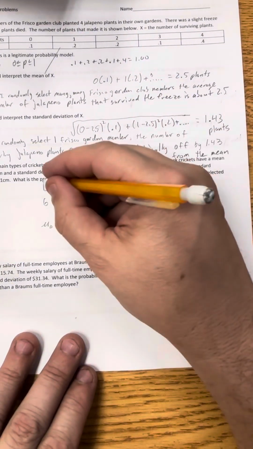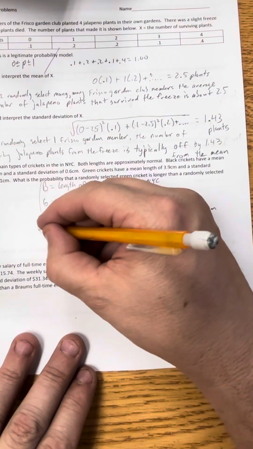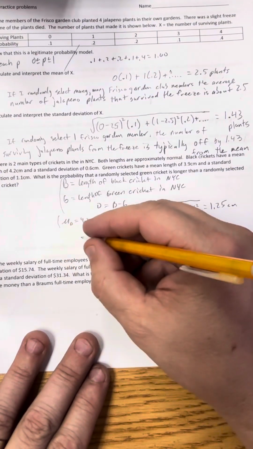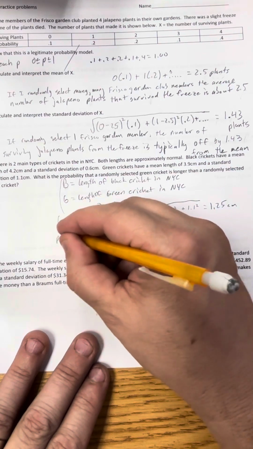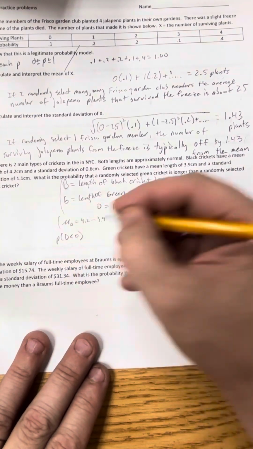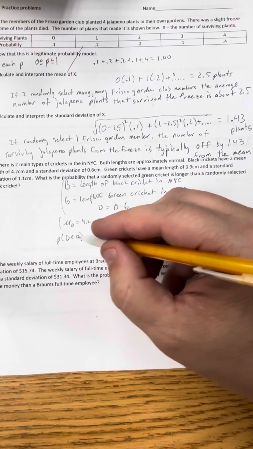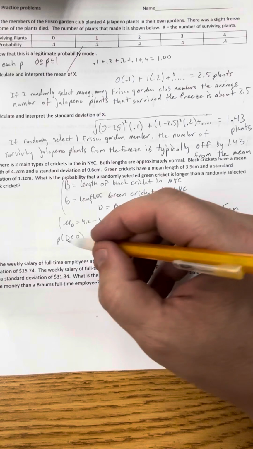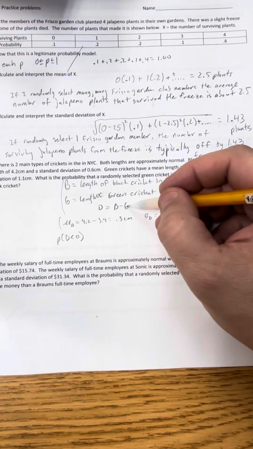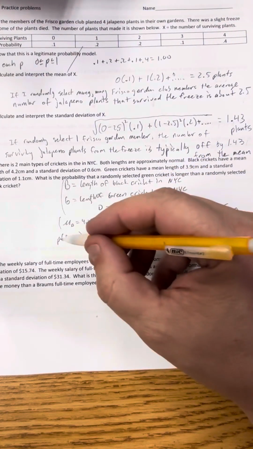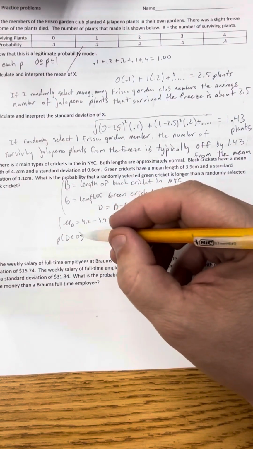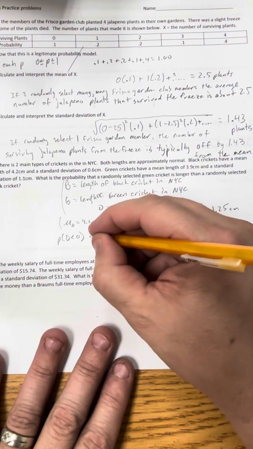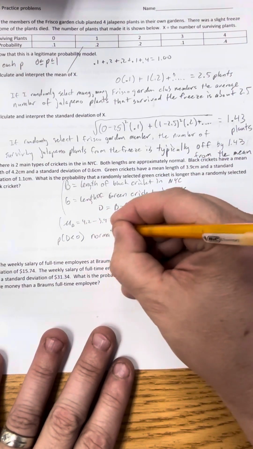So step one, define and establish. Step two, mu and sigma. And then step three is the actual normal CDF part. So on this one, I want to find the probability that the difference is less than 0. Now, why less than 0? It says in the problem it wants the probability that a green cricket is bigger. So if green is bigger than the black cricket, this value is going to be negative. The cutoff will be 0, but I need it to be negative in order for the green cricket to be bigger. So that's normal CDF.